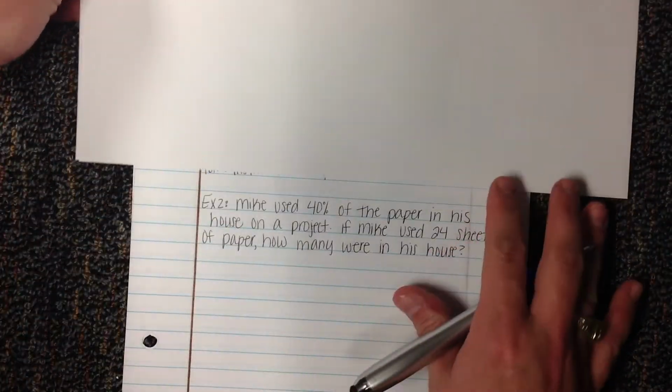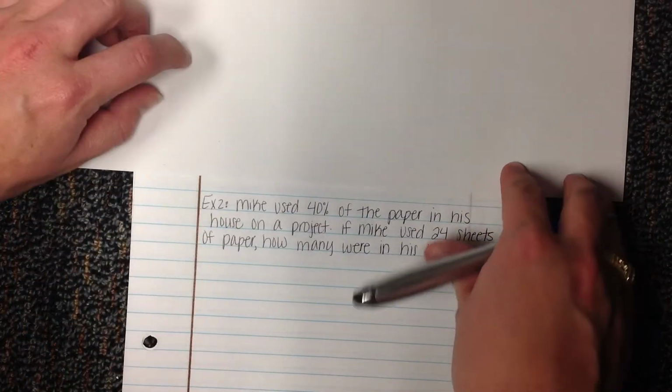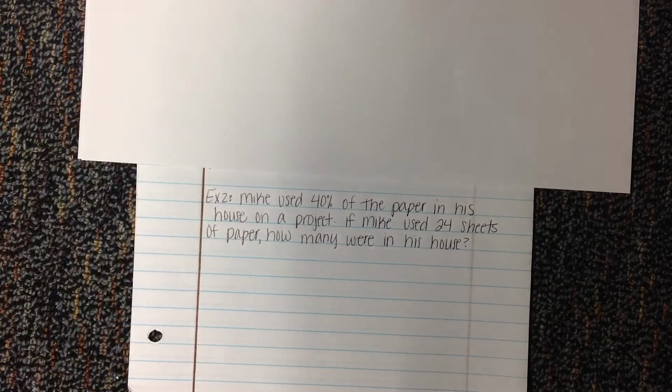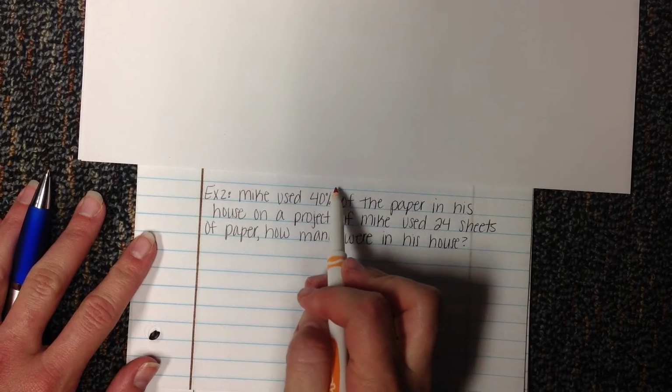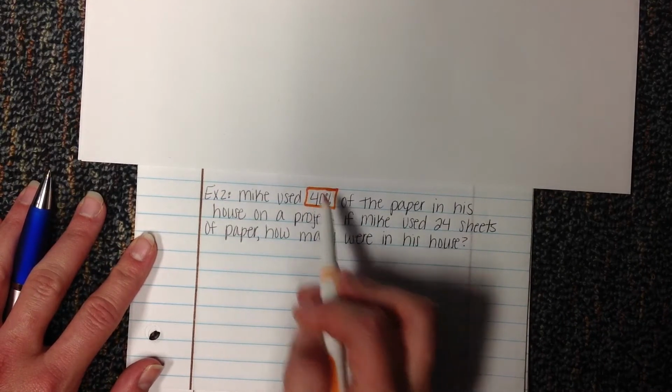Let's look at another example. I'm going to cover the top part of the page so that we can really focus in on what's going on here. It says, Mike used 40% of the paper in his house on a project. If Mike used 24 sheets of paper, how many were in his house? Mike used 40%. This is telling me 2 pieces of information.